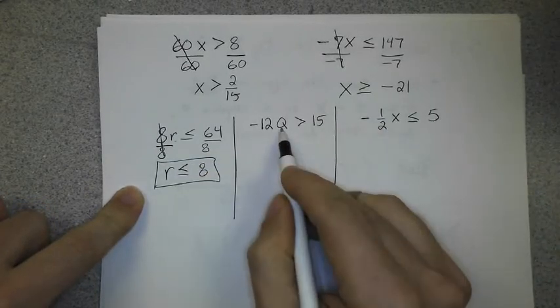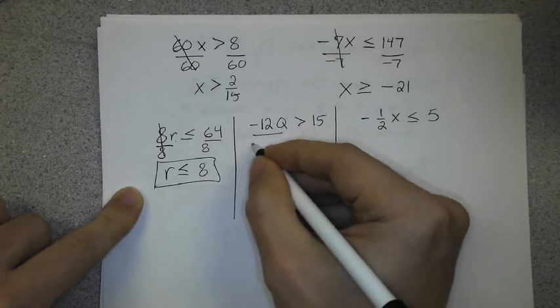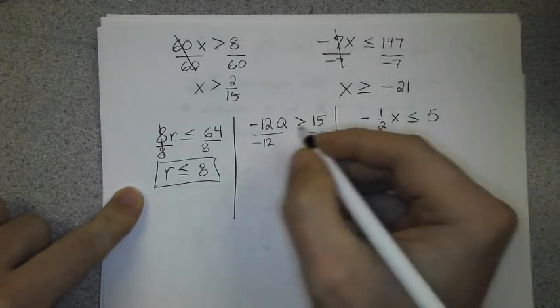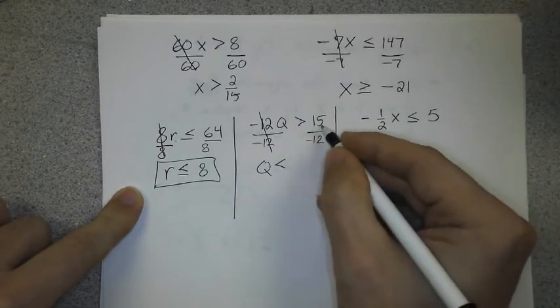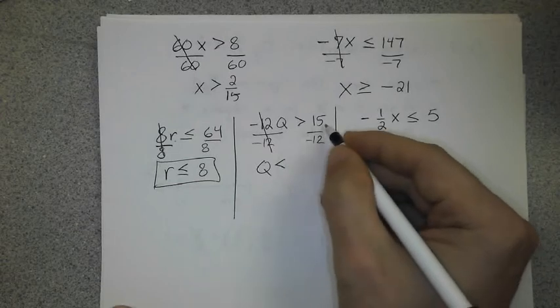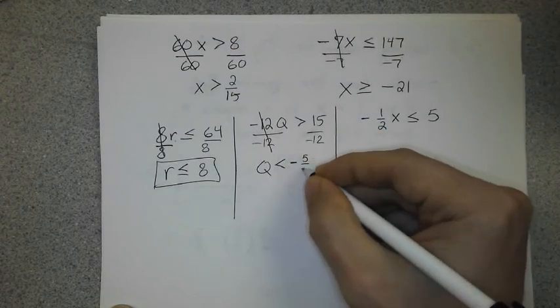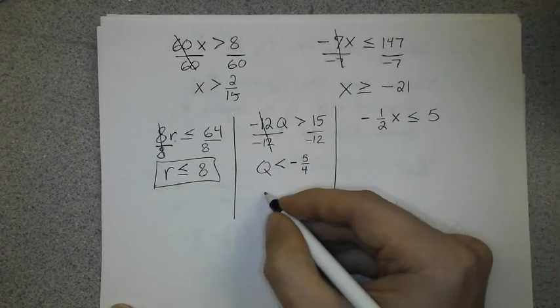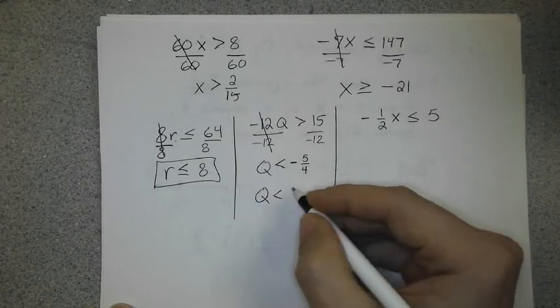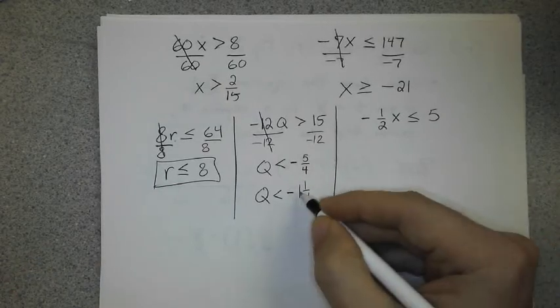Right here, I want to get q alone. Q is being multiplied by negative 12. The opposite of that is dividing by negative 12. I do that on both sides. This cancels, leaving q. Since I divided by a negative, I'm going to flip that sign. Here, I've got 15/12. Well, first thing is I can reduce this. I can divide them both by 3. So that would be negative 5/4. And then I can turn this improper fraction into either a decimal or a mixed number. So let's say this is negative 1 1/4, or negative 1.25.